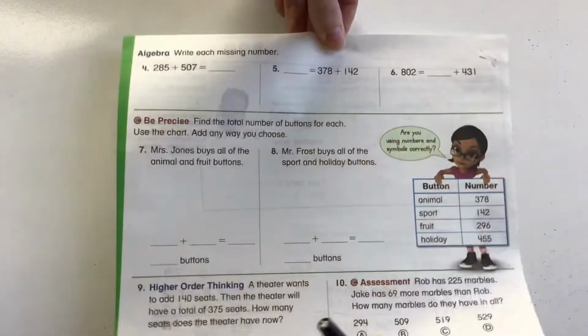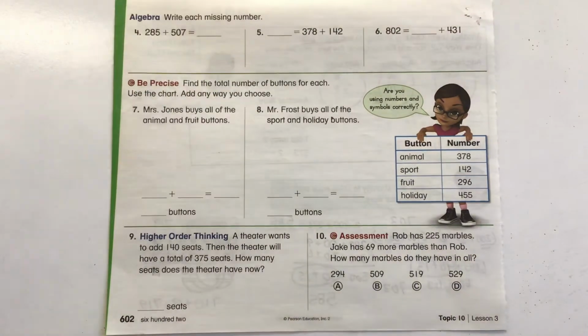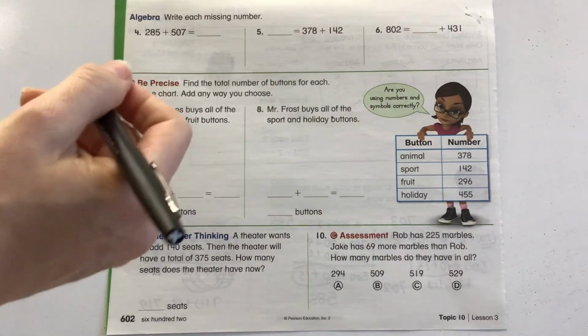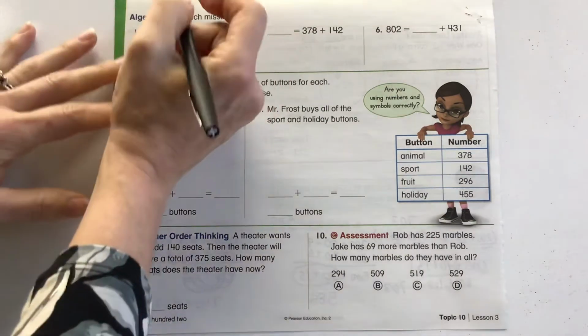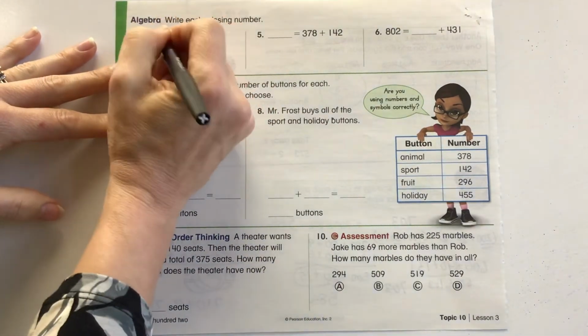Okay, let's go ahead and flip to the other side here, and we are going to write each one of the missing numbers. So this is some algebra, so it's kind of into a math mystery. Okay, so 285 plus 507. I'm just going to do this the old-fashioned way on this one. I'm just going to stack them and add them.